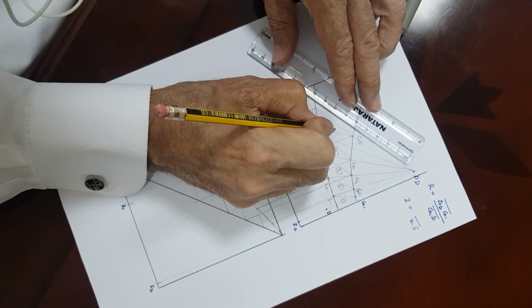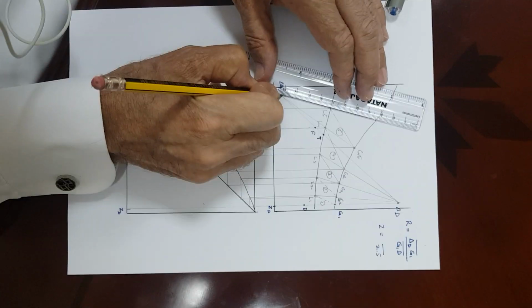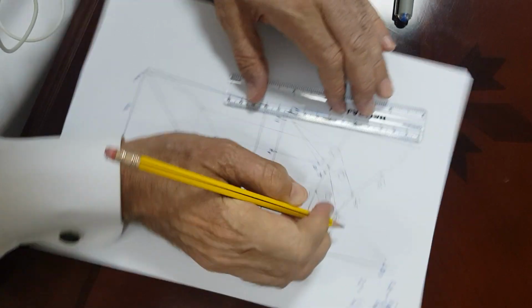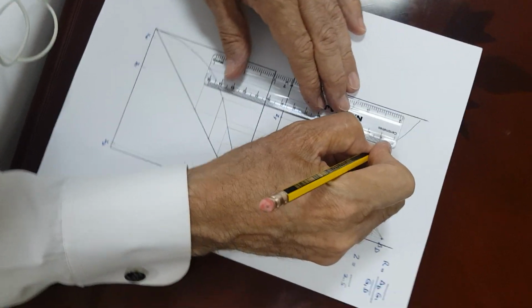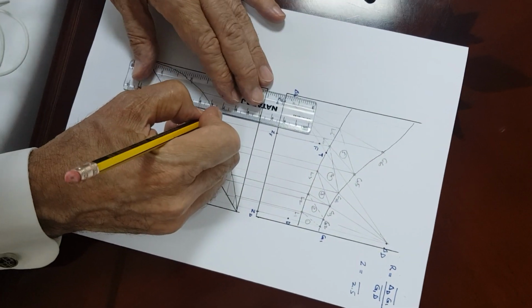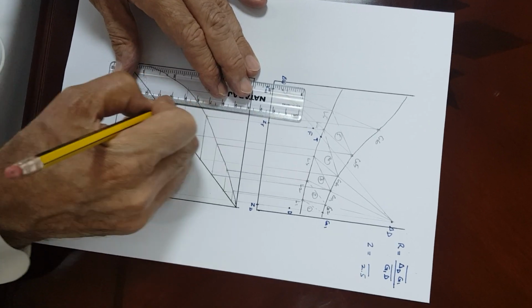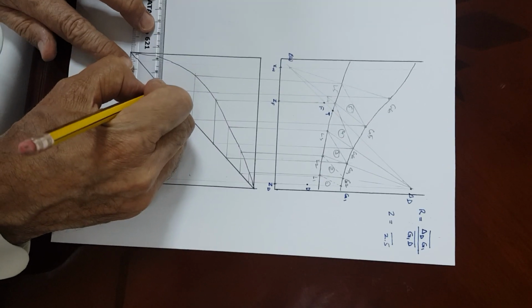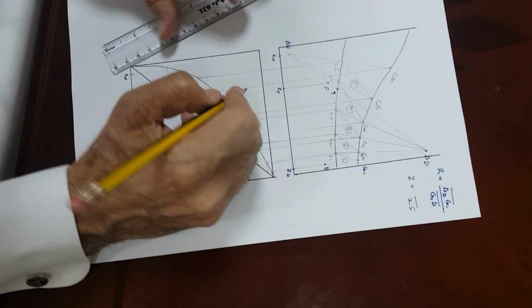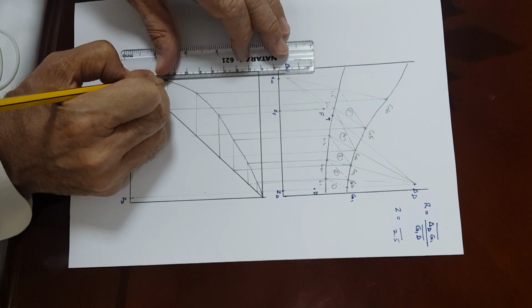So it's stage 5. Now you can get your G6 and L6. As you can see, we've gone beyond the XW.